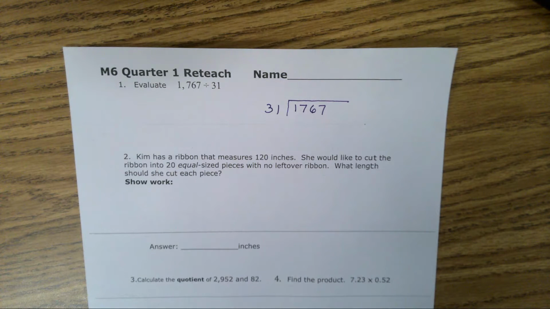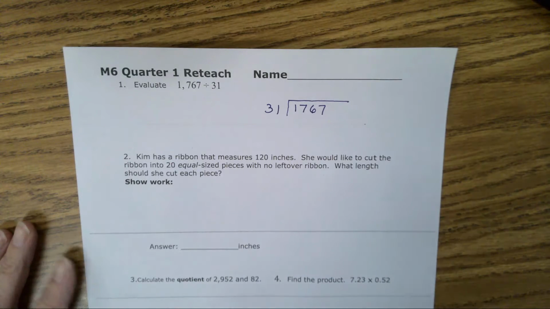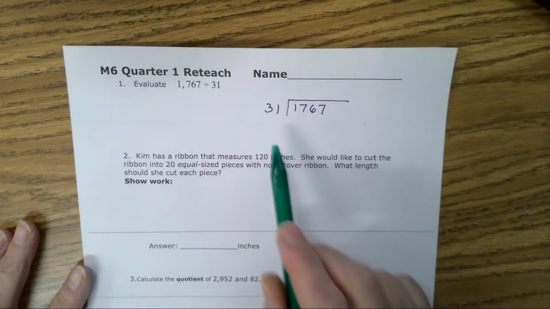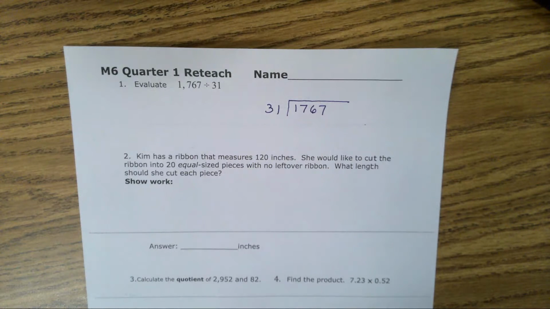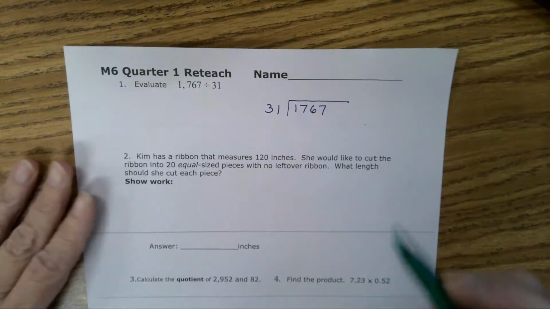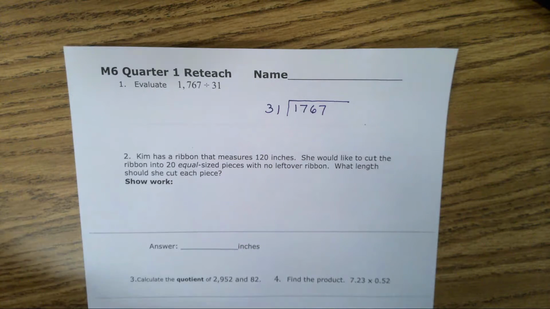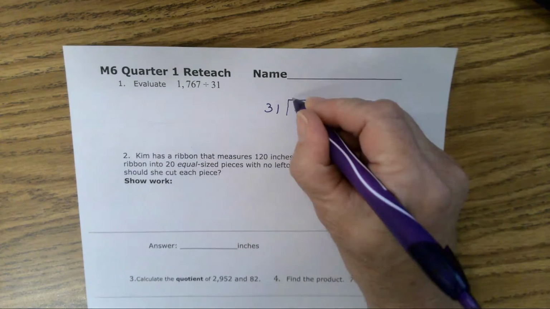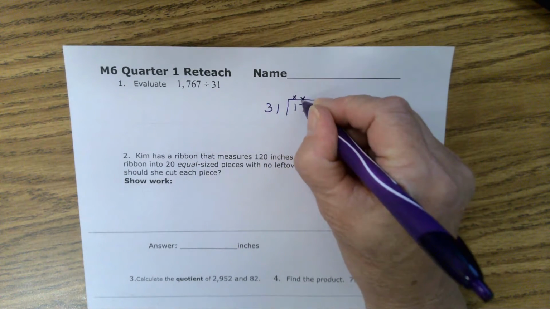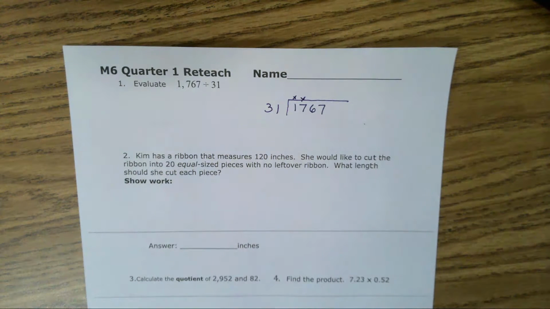All right, the first thing we have here, evaluate, means to find the answer. And this is the answer to a division problem. To set it up, the first number goes in the box, the second number goes outside the box. Now, how many 31s are in a 1? None. In a 17? None. How many 31s would be in 176? What do you think? Yes?